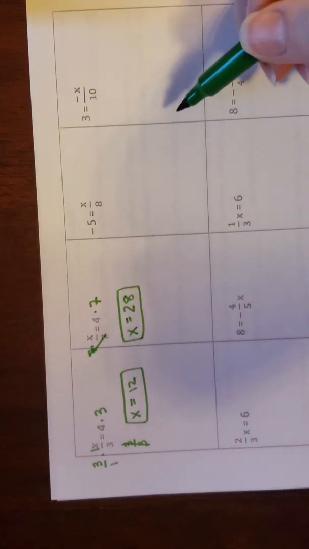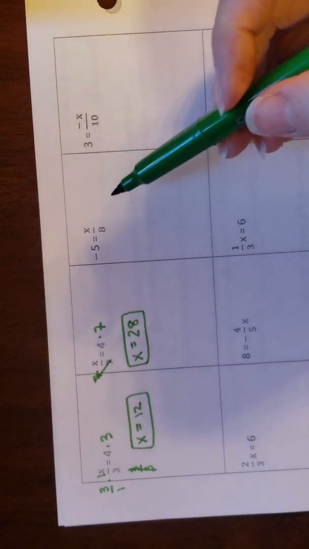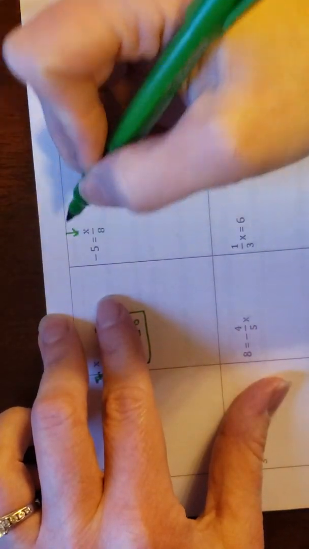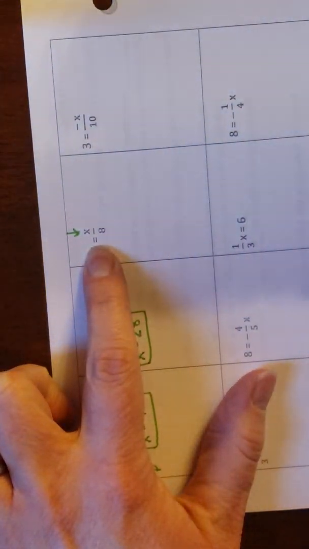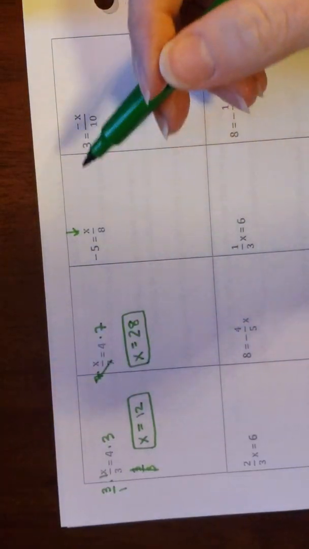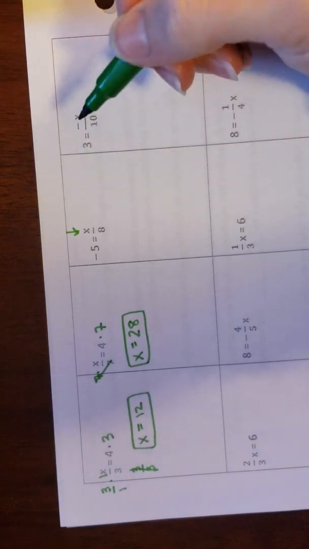Now we have the variable on the right side. Again, if you're having trouble to determine what you should do, find the variable, draw your attention to it, cover the other side of the equation. The numbers that you see are the ones that you're trying to get rid of. So this is the 8. X is being divided by 8.